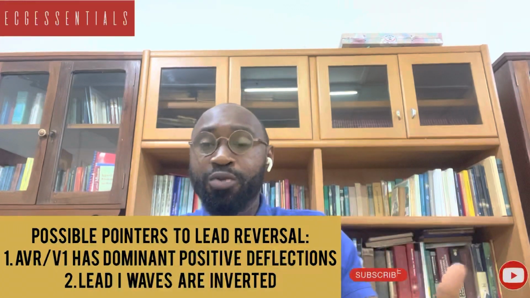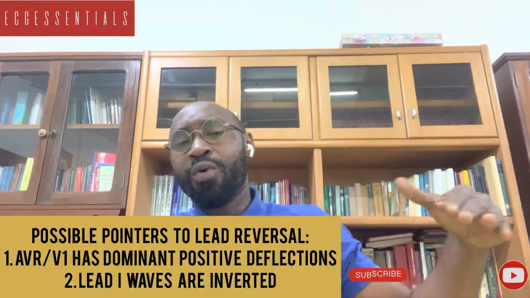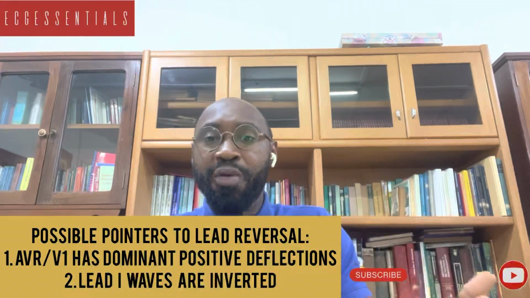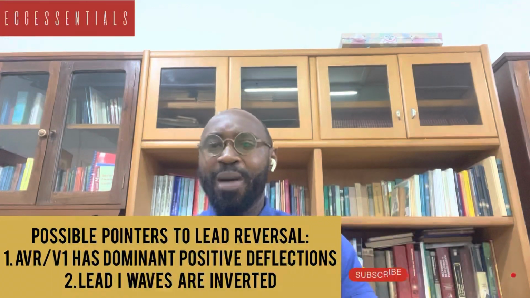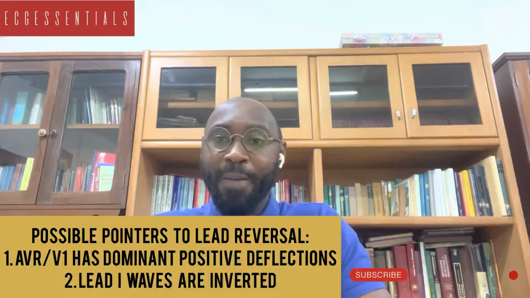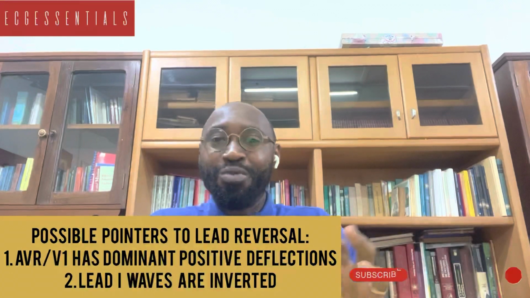Another way probably to find out that is when we see that in lead 1, all the waves, that is P wave, QRS, T wave, will become inverted. So an appreciation of how we expect these various waves to appear is important, so that we will be able to put our interpretations into context before we start going to town with very wild differentials.